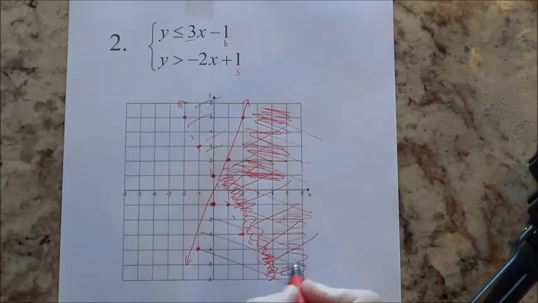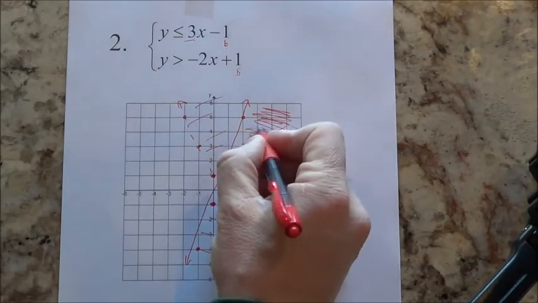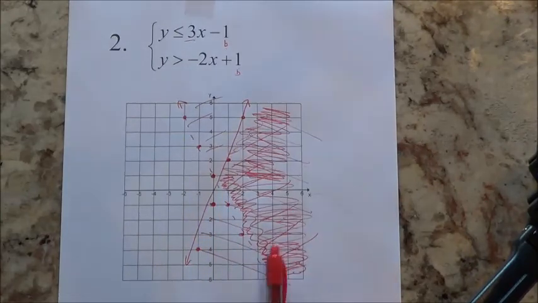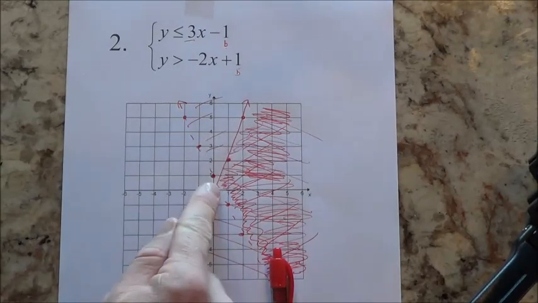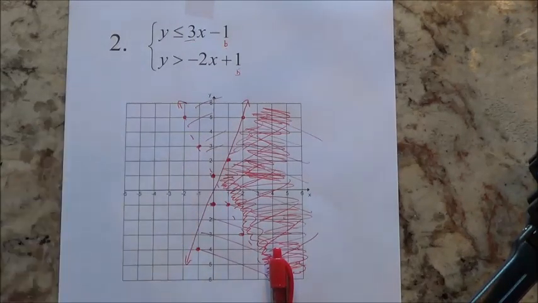And that's what we want to shade and darken in. The points right here, it doesn't quite touch that line, but the points here, it does touch that line. That's why that's solid and that is dashed. There you have problem 2.